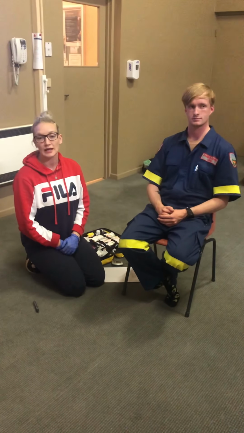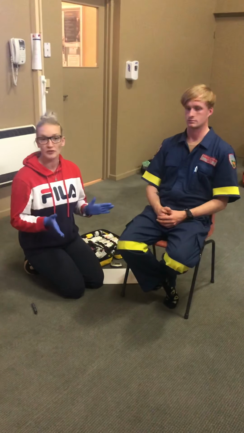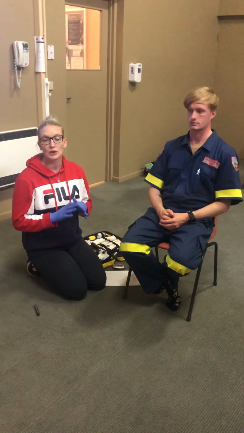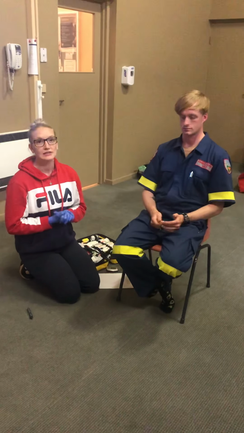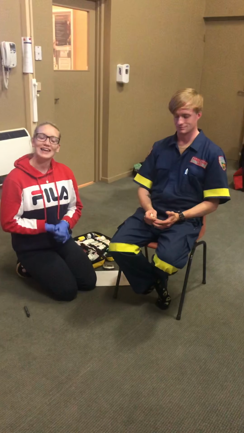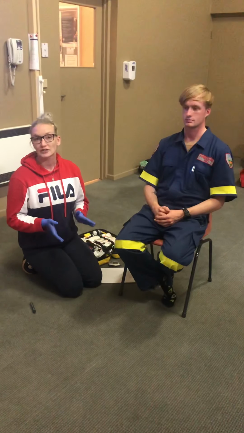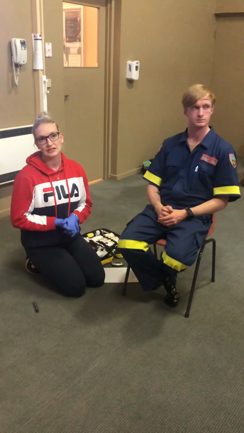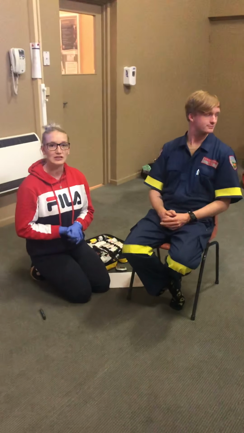If we were doing a stroke assessment, we would use the mnemonic FAST, which stands for face, arms, speech and time of onset. We would also go through AEIOU TIPS, which is an indication of the patient's altered mental status. So A starts with alcohol and acidosis, E stands for epilepsy, I infection, O is overdose or underdose, U is uremia, T is trauma, I is insulin, P is psychosis and S is stroke.